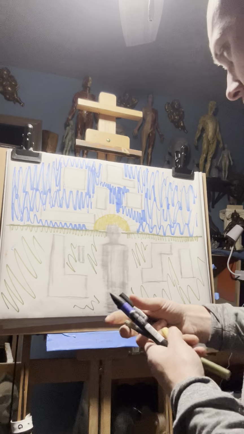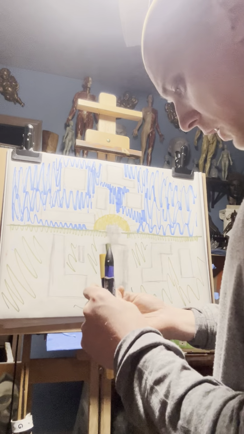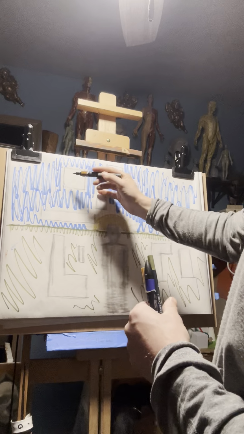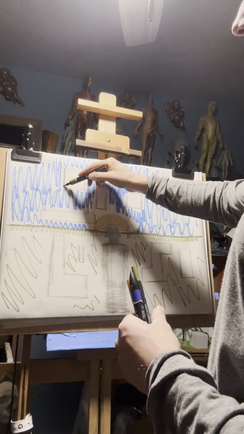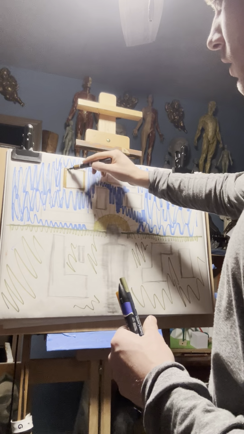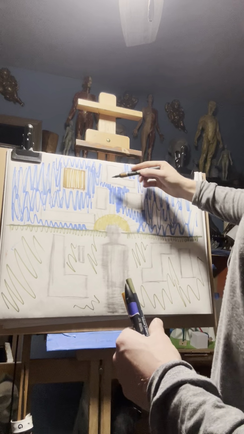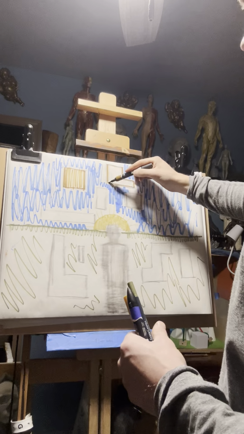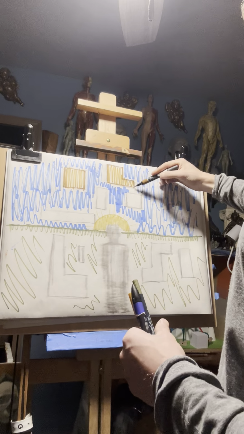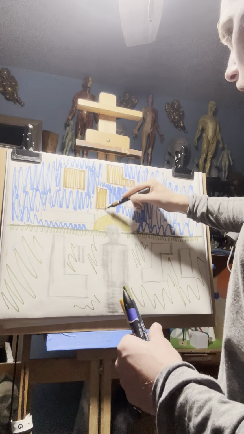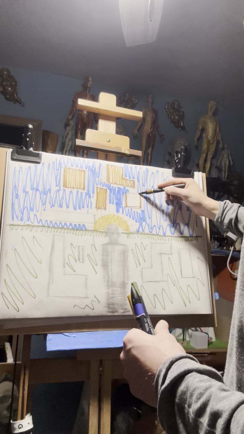Now the next thing we'll do, I'll use this brown marker, and I have a series of squares and rectangles. This is just a basic square, obviously. Then we have a square and rectangle combination. Then we have a long rectangular shape here, and another smaller square here.